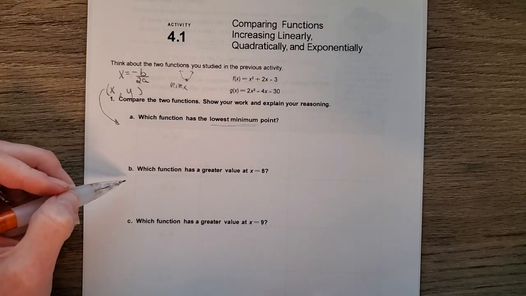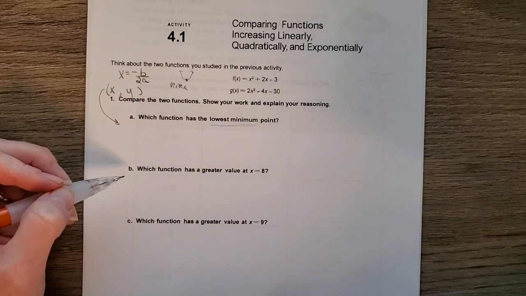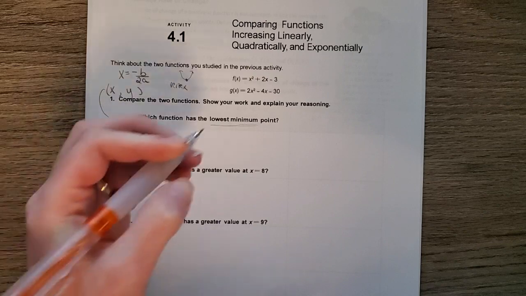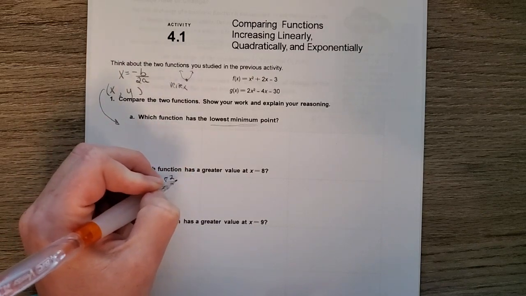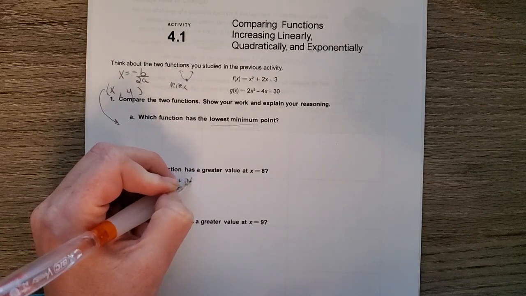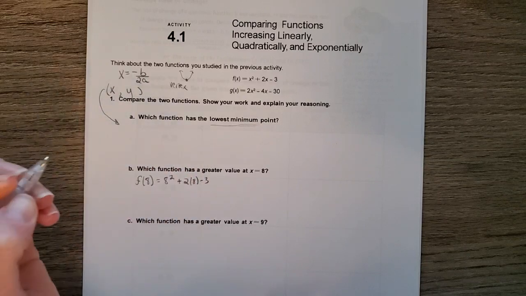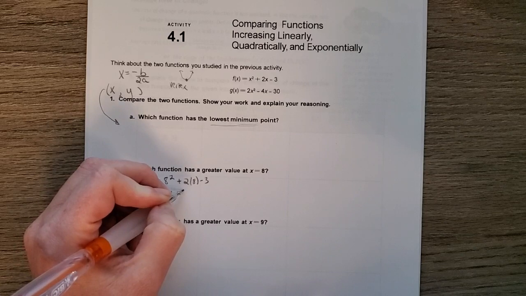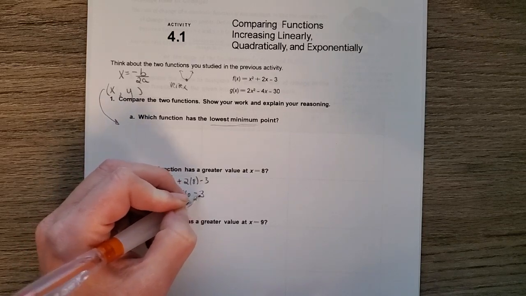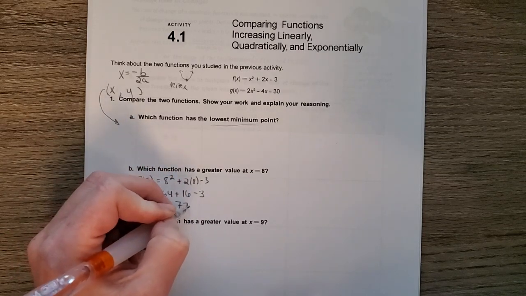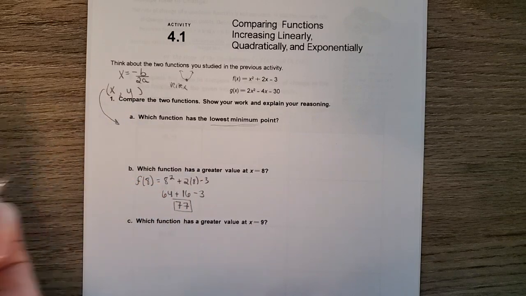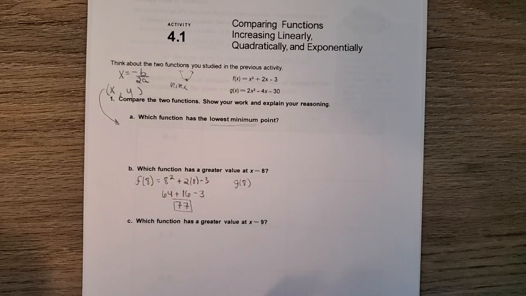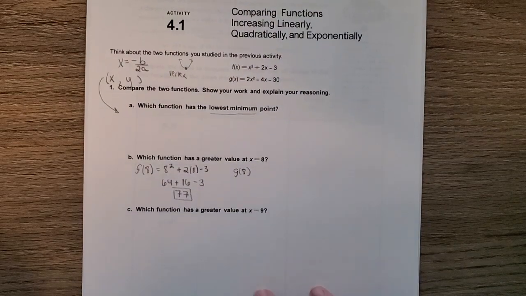So for part b, which function has a greater value at x equals 8? So you're going to go with f of 8. And you're going to go to the f function and plug in 8. So 8 squared plus 2 times 8 minus 3. And then you're going to solve that equation. 64 plus 16 minus 3 is 77. So that's the value for f of 8. You're going to do g of 8. And then you're going to figure out which one's value is greater.